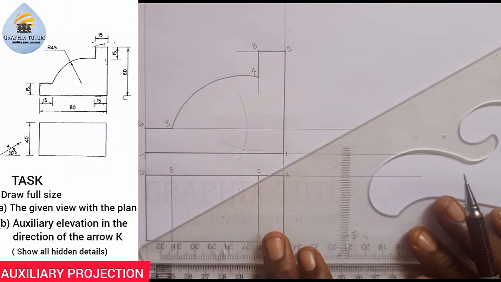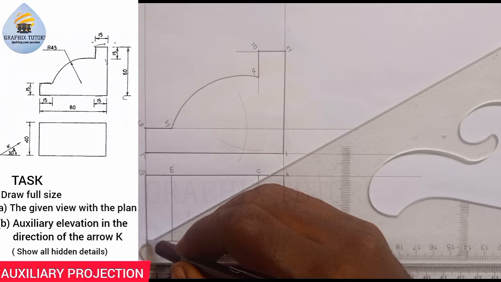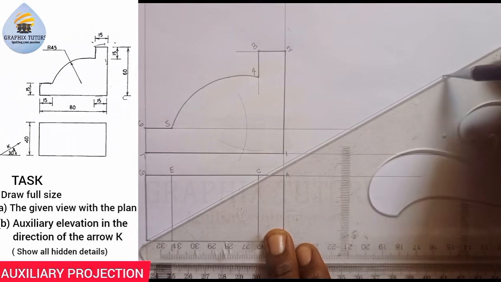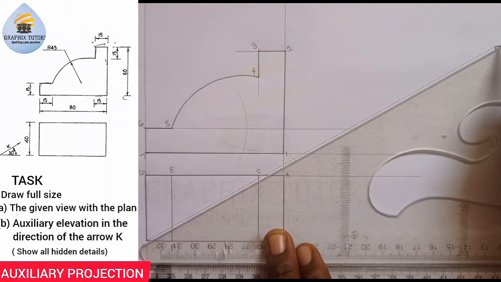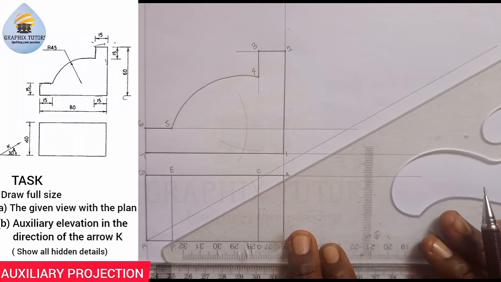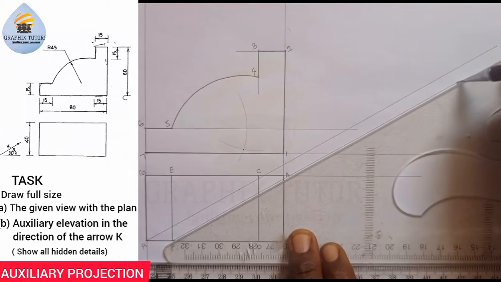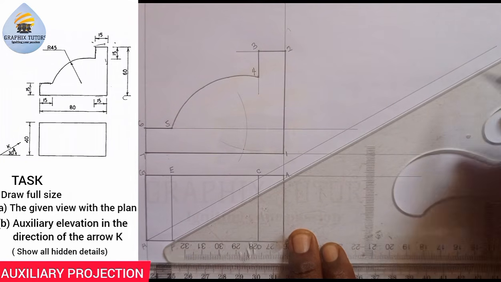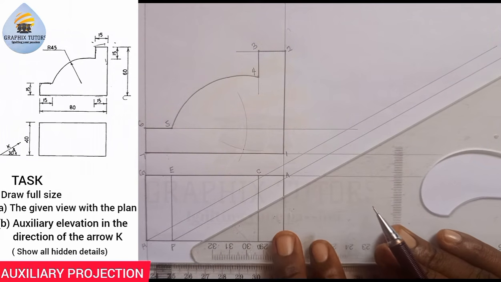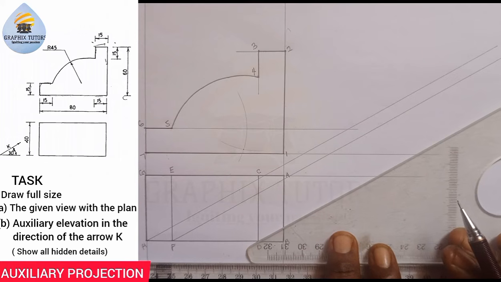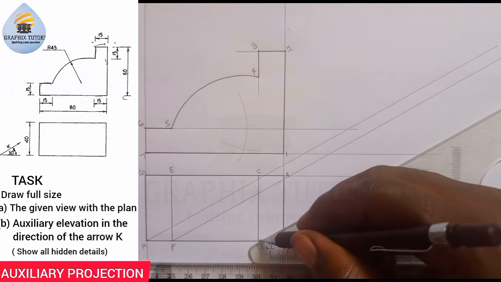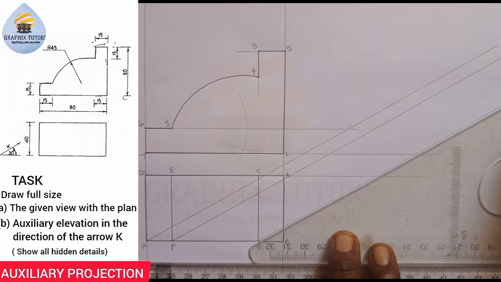And I'll start projecting each of those ends. I'll project this end and stop here. I'll come to the next one too, project this end, and stop. I'll come again to the next one, project this end, and stop.